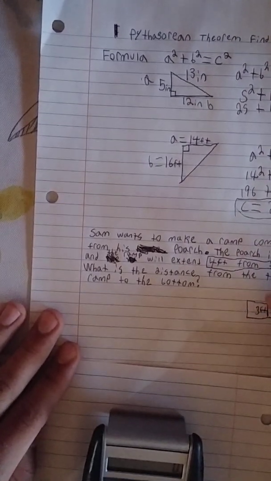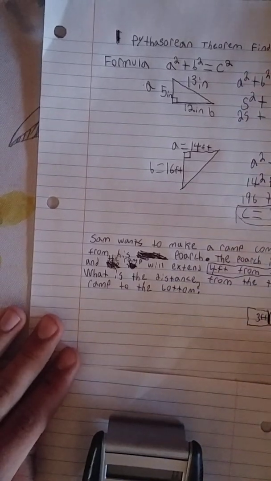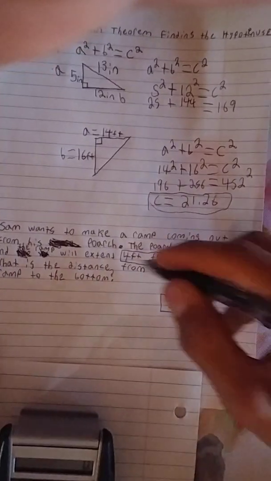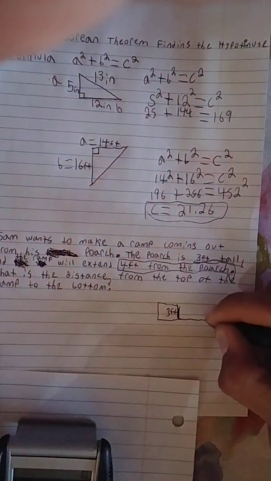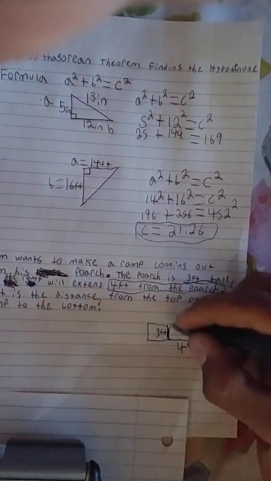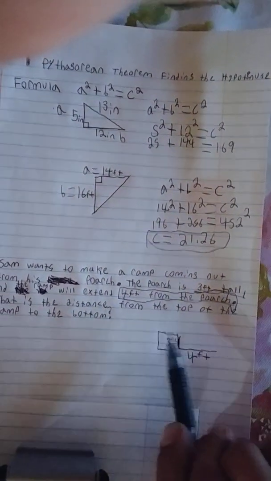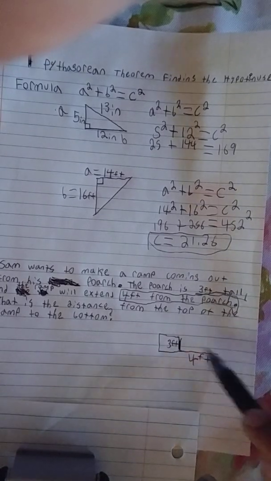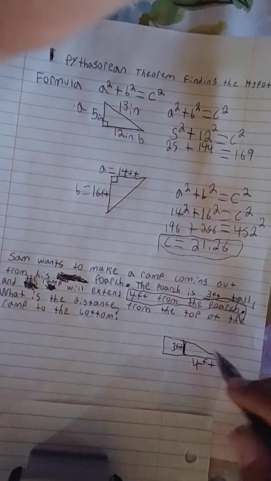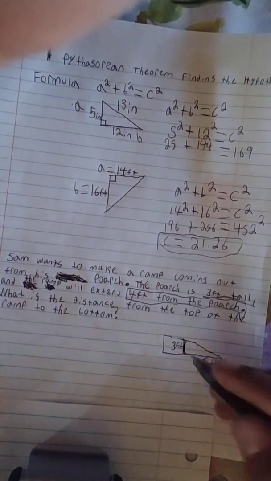This is 3 feet tall right here, and the ramp extends 4 feet from the porch, so it's going to extend 4 feet here. And you're going to look for the distance from the top of the ramp to the bottom, so from here to here. Let's go ahead and draw a line. And now all we have is a right triangle. See, here's your 90-degree angle.